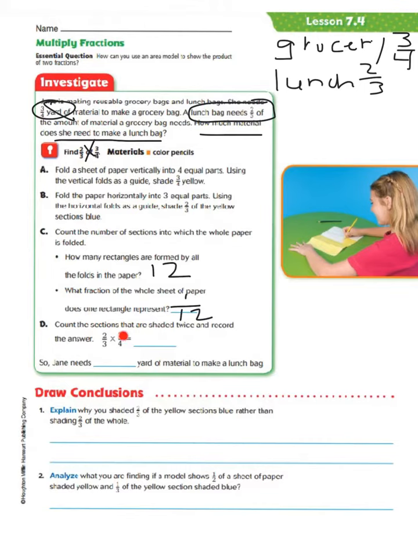Next step is to count the sections that are shaded twice and record the answer. So we need the rectangles that have been shaded yellow and shaded blue. Not just one or the other, but they have to be shaded yellow and blue. And that's going to be 6/12. And we all know that 6 is half of 12, so 6/12 is also going to be equal to 1/2. So Jane needs 1/2 yard of material to make a lunch bag.